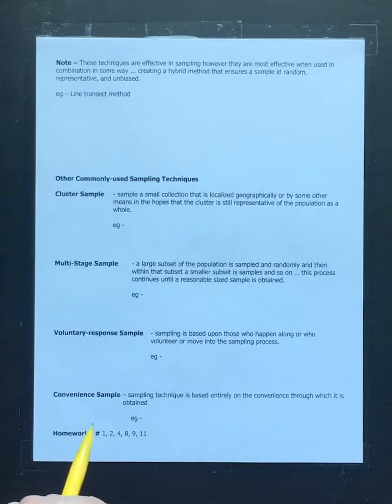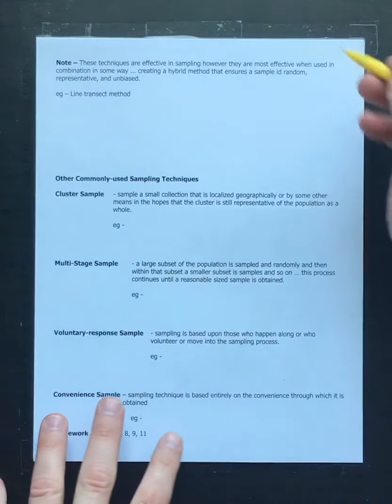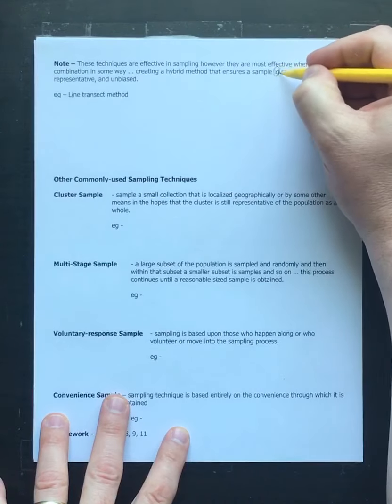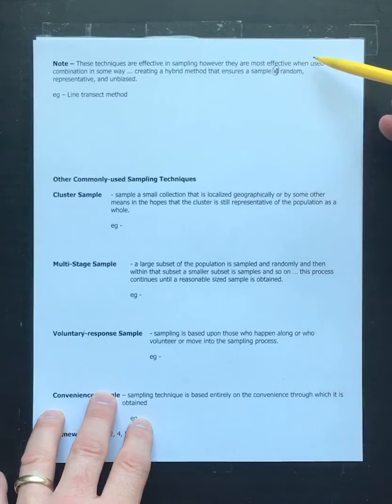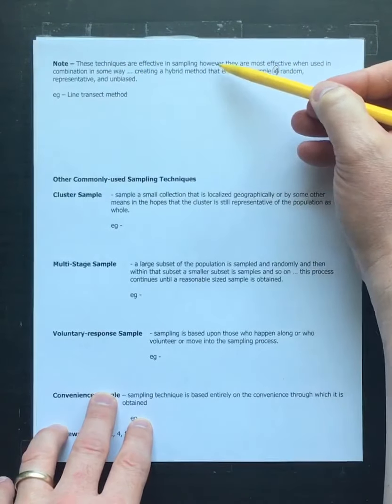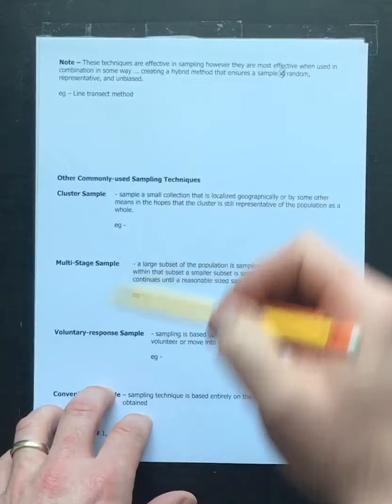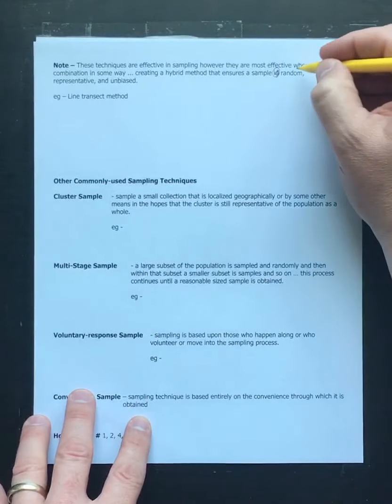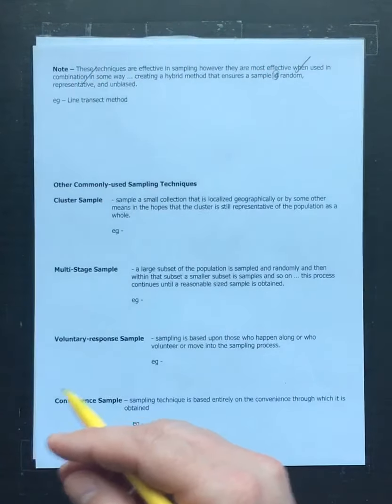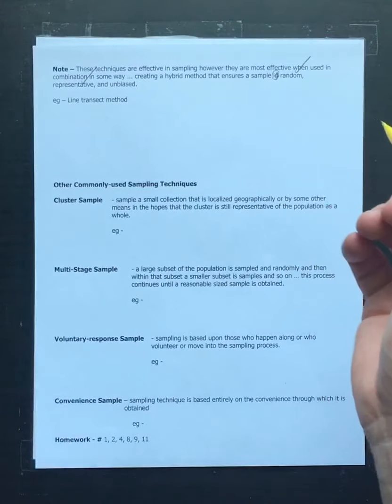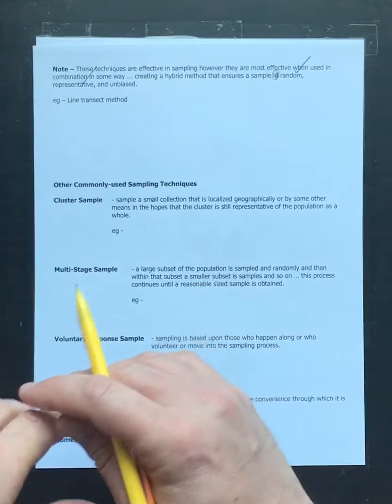So, let me give you an example of a sampling technique that we did. But this should say "is"; it says "id". So these techniques are effective in sampling, however, are most effective when used in combination in some way, creating a hybrid method that ensures a sample is random, representative, and unbiased. Randomness means you would use a random number generator. Representative would mean that maybe you use a systematic or a stratified approach. And if you can combine all of those, then that would be the most powerful technique that you can do. And there's going to be a question in your sample where you want to take a sampling technique and combine all three of those.